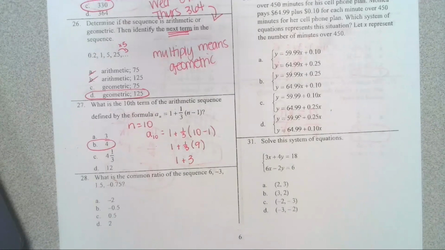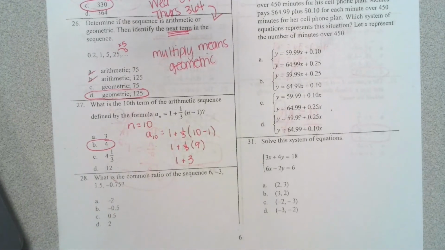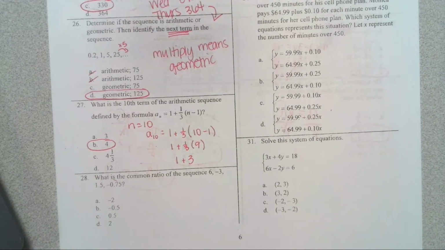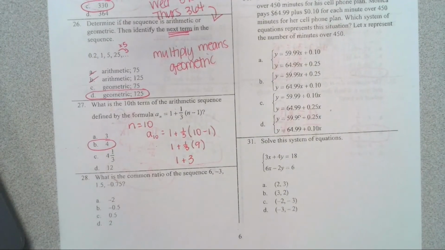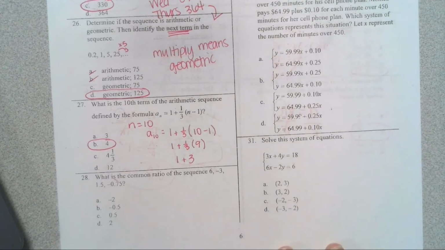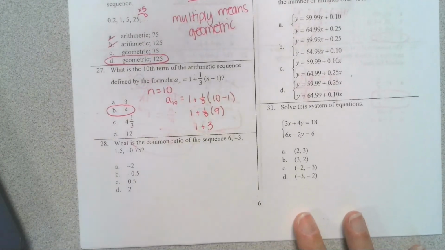There were quite a few students who got this wrong on the test. I probably got it wrong on the test, but I got it right now. Guys, Bennett, did you have a question for me? No, I got it right, but I don't know how. It's okay. I understand.